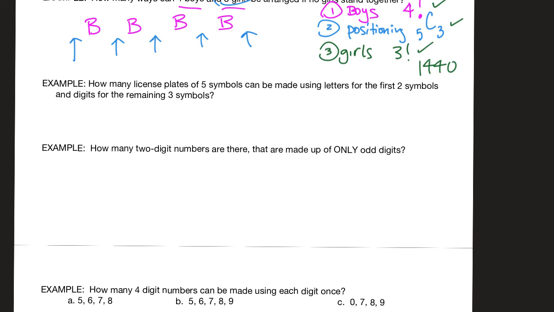So let me scoot this up, and let's try this next one. How many license plates of 5 symbols can be made using letters for the first two? If this has to be a letter and this has to be a letter, that means there's 26 options there and there's 26 options there.